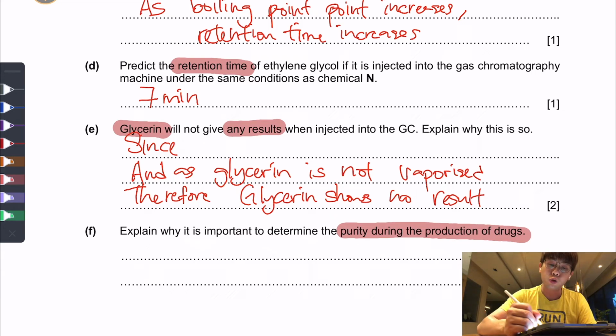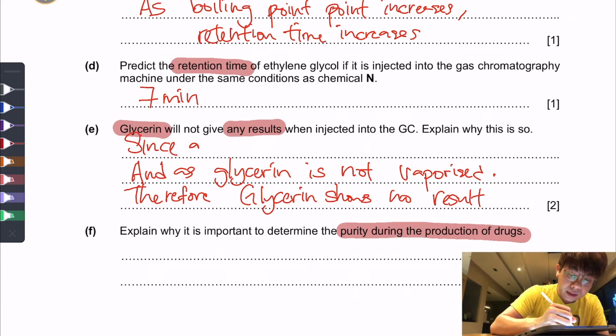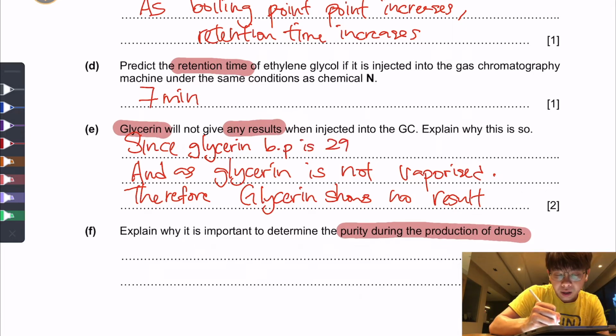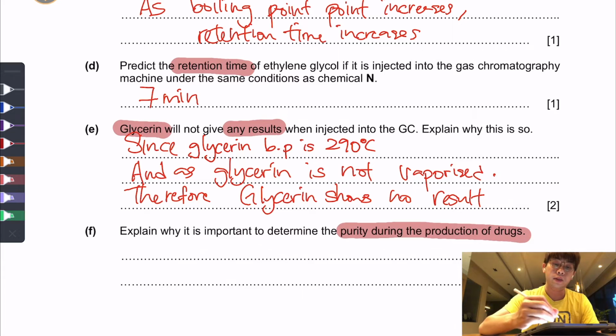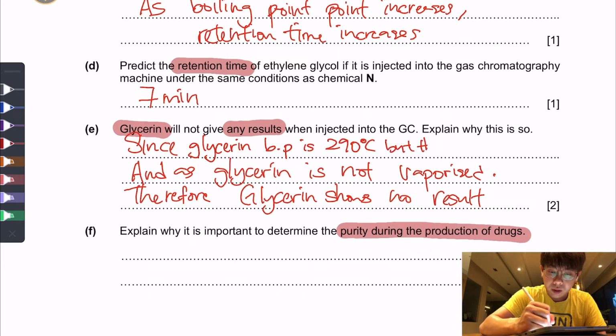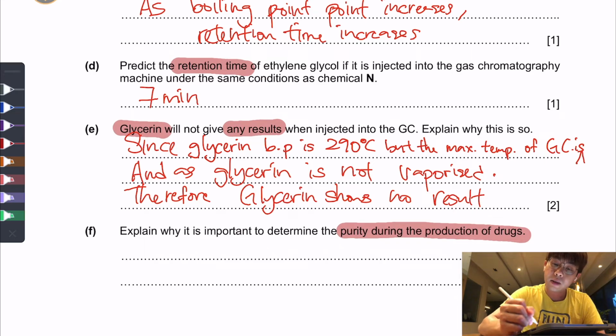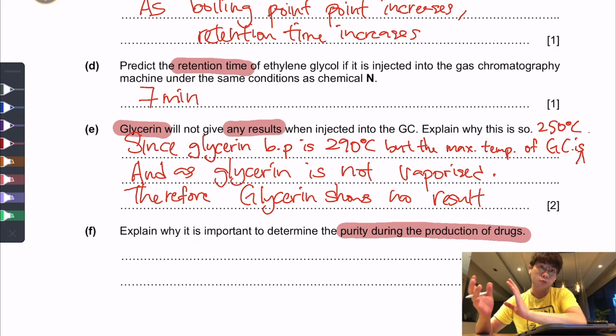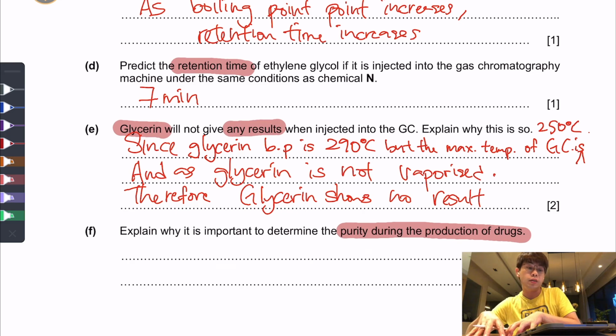This is when you need to show some data. Since the glycerin boiling point is 290 degrees Celsius, but the maximum temperature of the GC is 250 degrees Celsius, and as the glycerin is not vaporized, therefore glycerin shows no result.